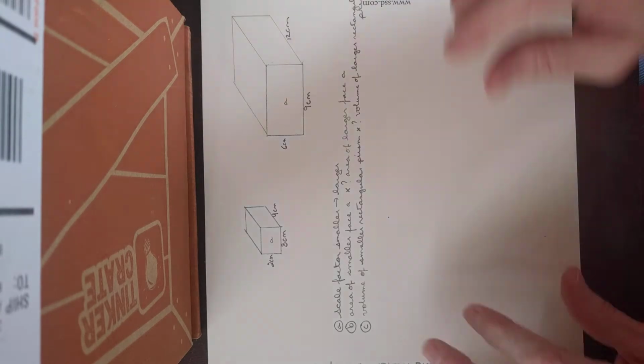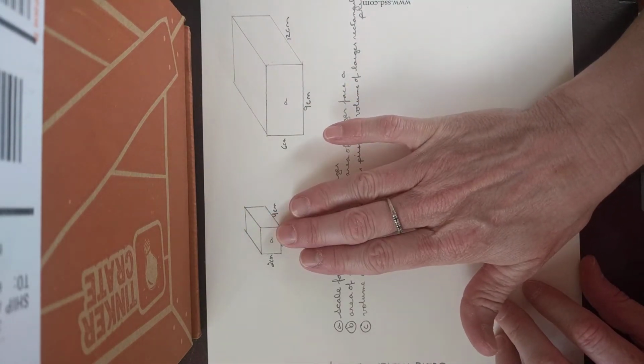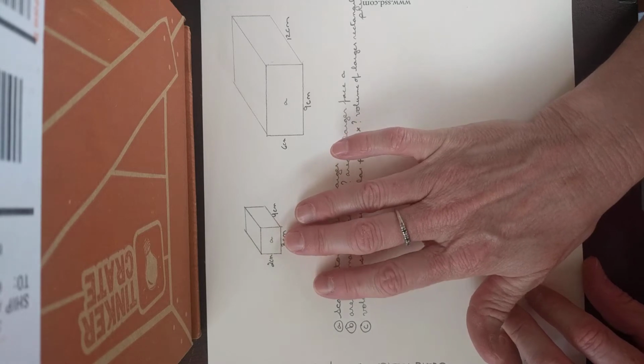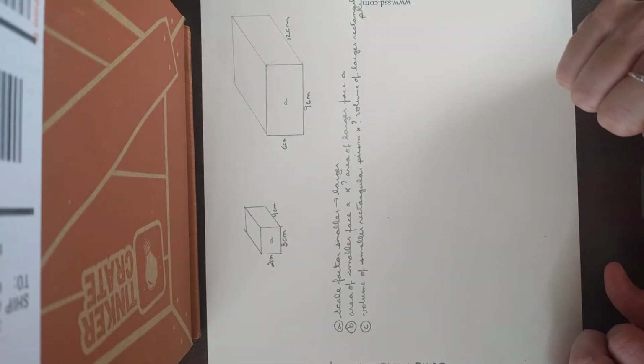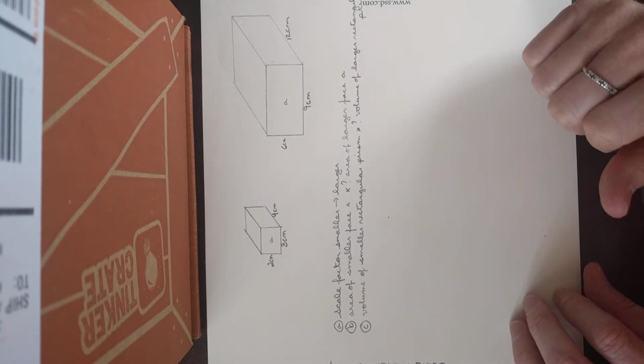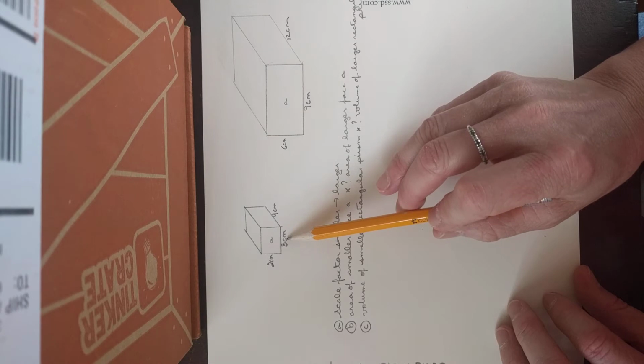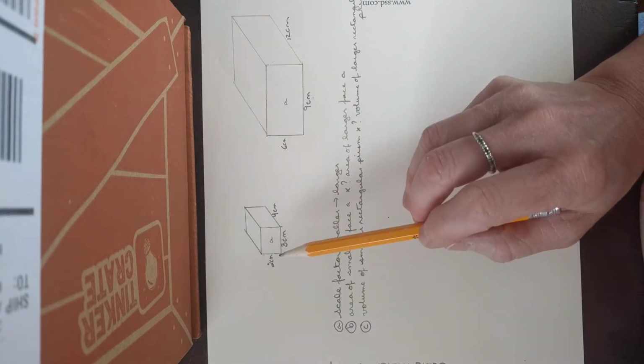So when they have these two different shapes, there's a scale factor going from the smaller rectangular prism on my left to the larger rectangular prism on my right. And they're trying to figure out what is the scale factor. What do we multiply by to get from this length to this length? And it's a fairly easy example.